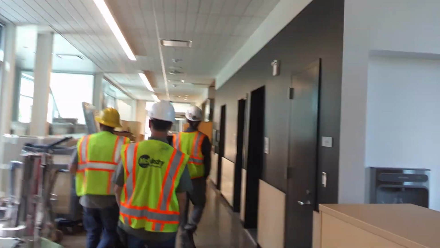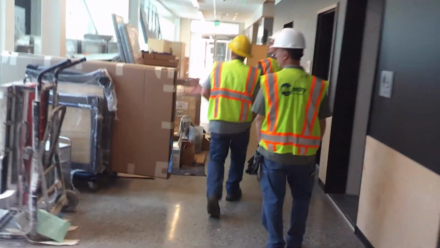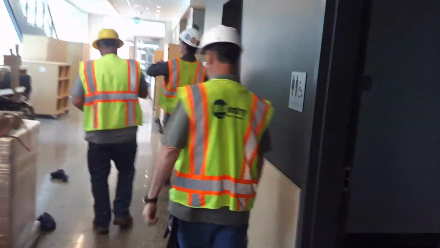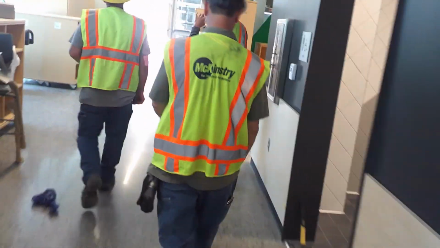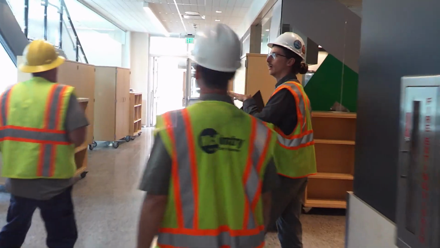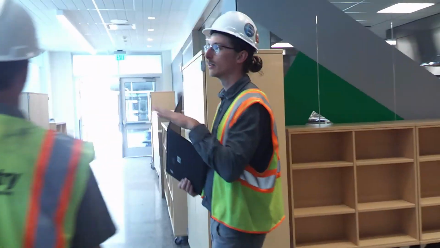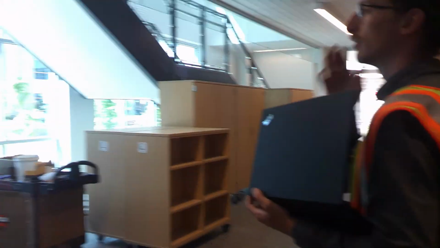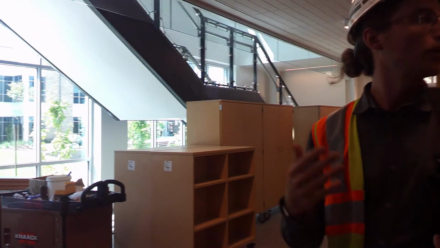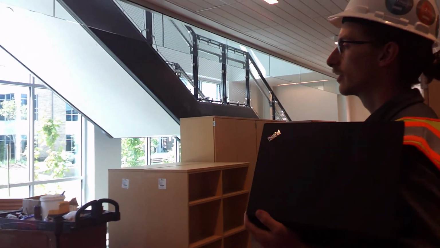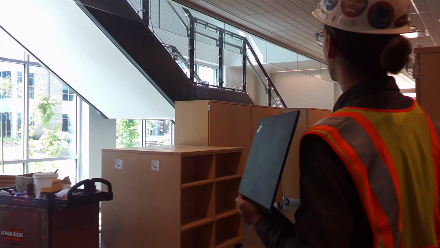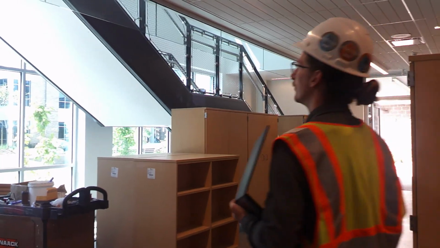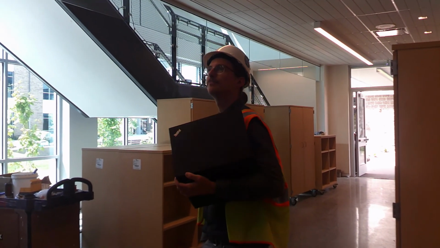Another, I guess, just kind of random note: I've got all the corridors dimmed to somewhere around 60%. Some of them are closer to 70, but they're not actually at full brightness, because we don't really need the full brightness to get the light level that they specified. So it'll just make the fixtures last a lot longer and use less energy.